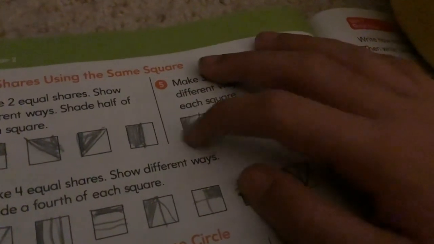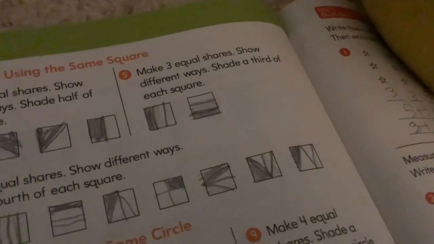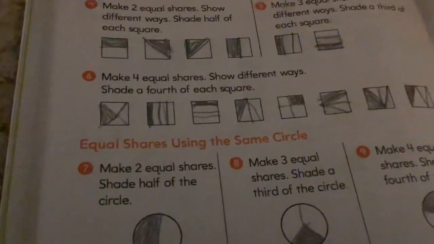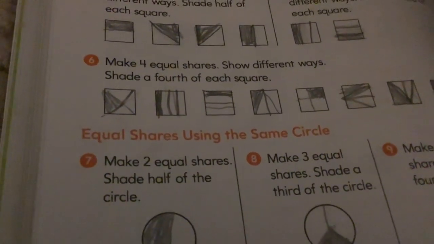A tall, thin rectangle represents 1/3 of the square, and so is the long and low one. Wow. Can I try 4 equal shares next? Sure thing! All right. Make 4 equal shares, show different ways, shade a fourth of each square.